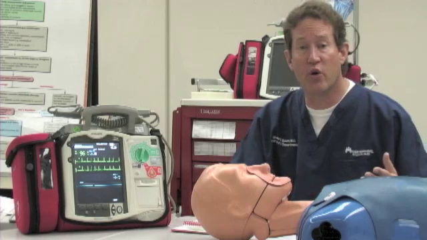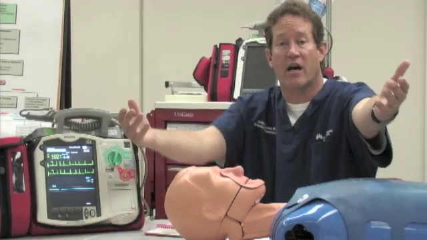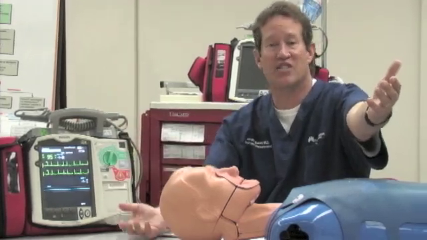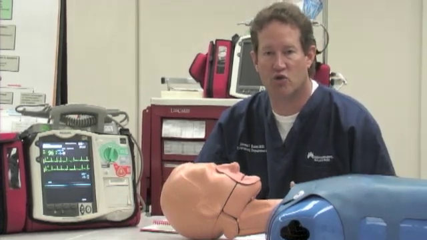Third thing is motor weakness. If we ask him to put his outstretched arms out, and if he's weak on one side and all of this is new, that's a third indicator that he's possibly having a stroke.